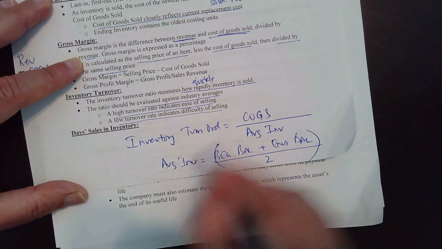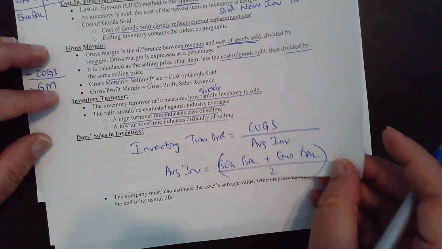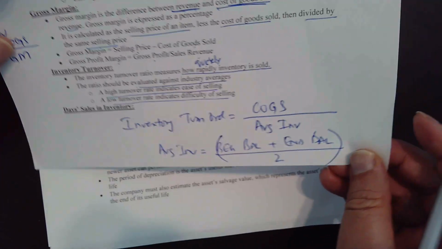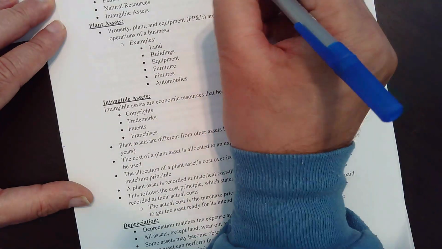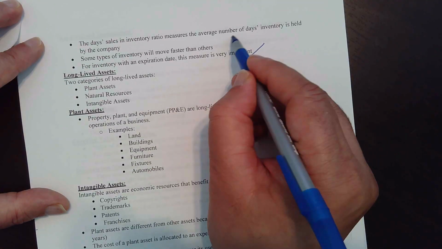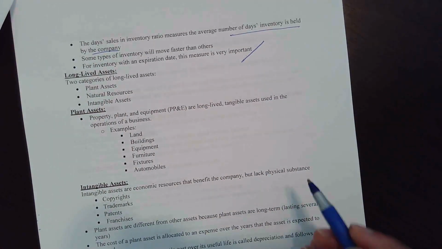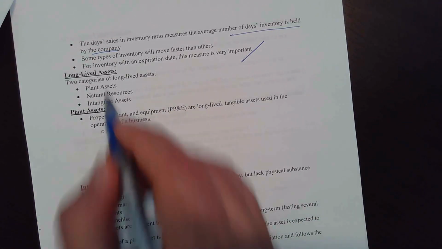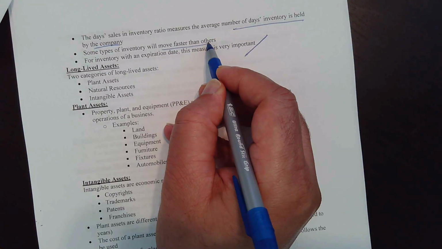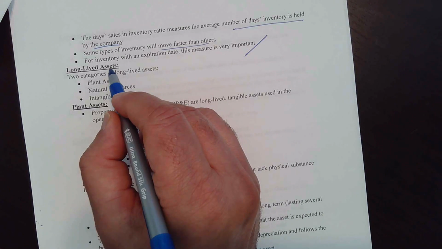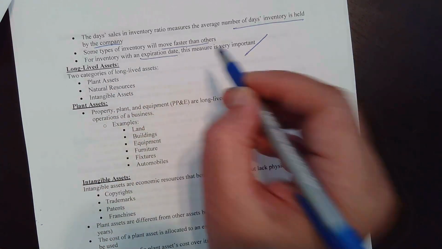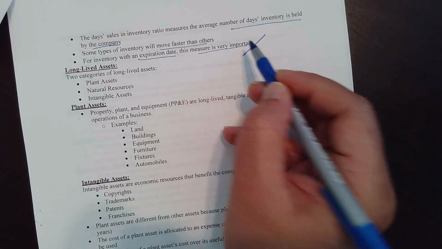So this is the average inventory. Days inventory measures the average number of days inventory is held by the company. Sometimes some items will move faster than others, such as fruits and vegetables. For inventory with an expiration date, this measure is very important.